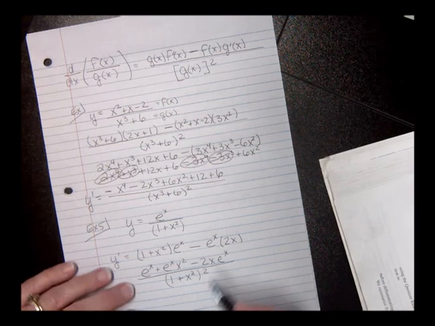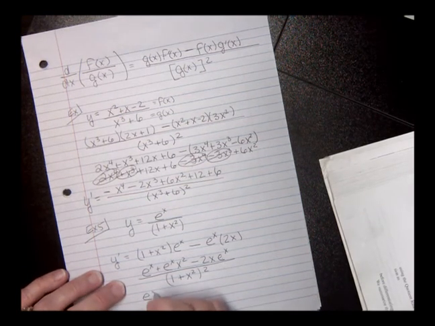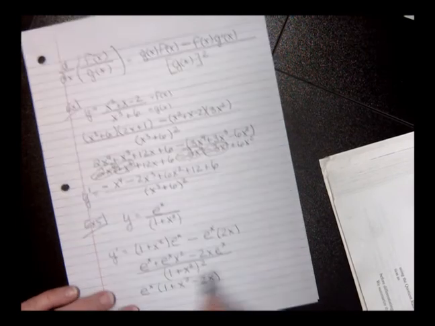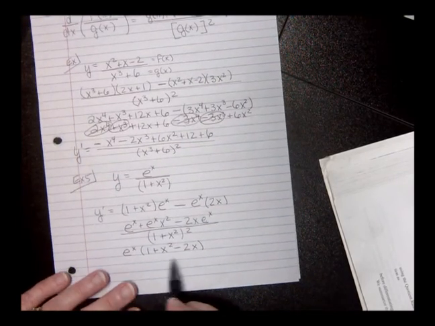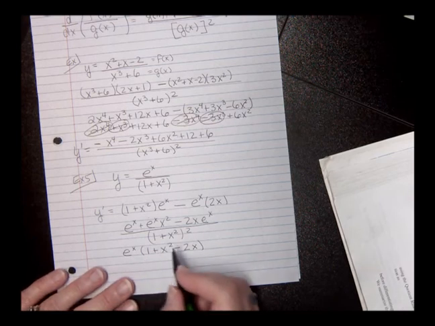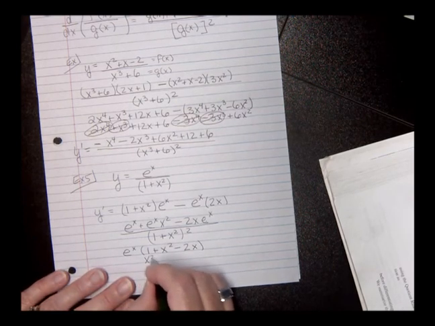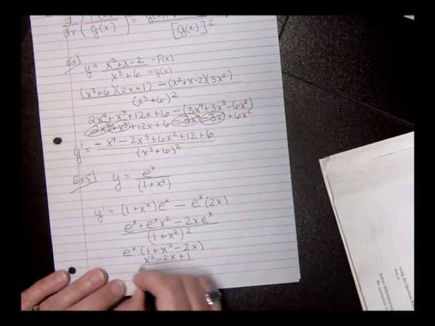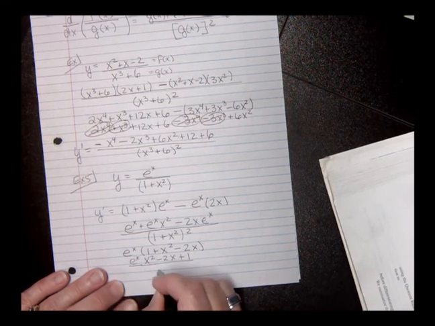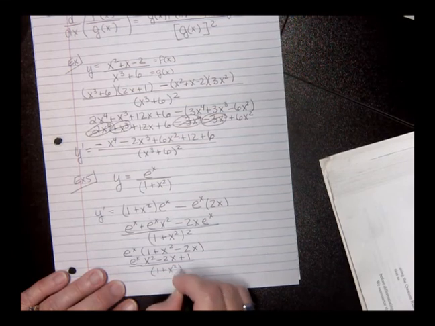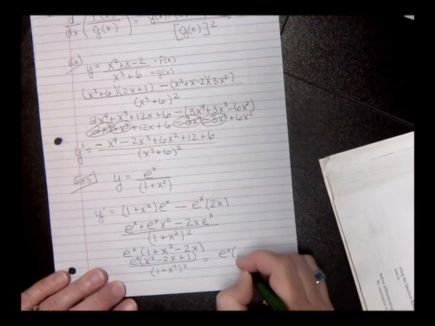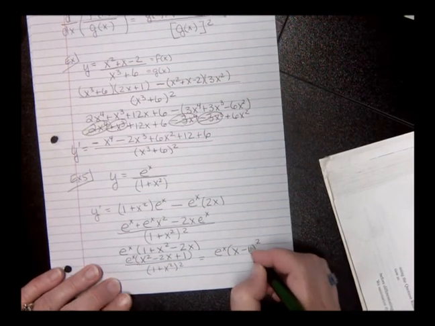Let's try taking e to the x out here first. We might be able to move some things around, because this looks awful close to factorable, and it is once I put it in order. It's a binomial square. So that means it factors: x minus 1 quantity squared.